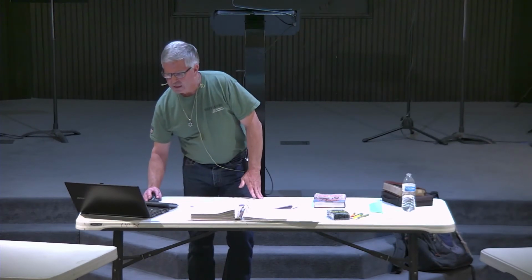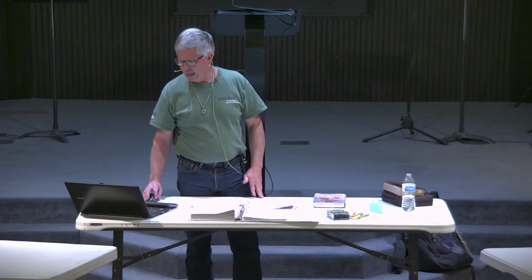Lamech, what do you think the meaning of Lamech would be? Without looking at the notes. It's to lament or to sorrow. So his name meant like to sorrow. And then Noah's name was Comforter.